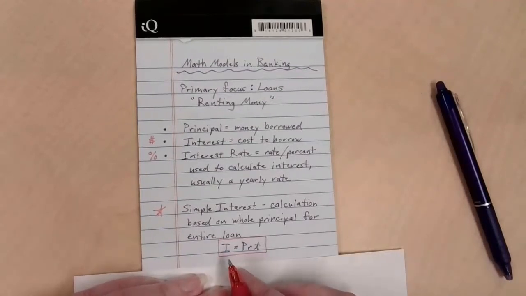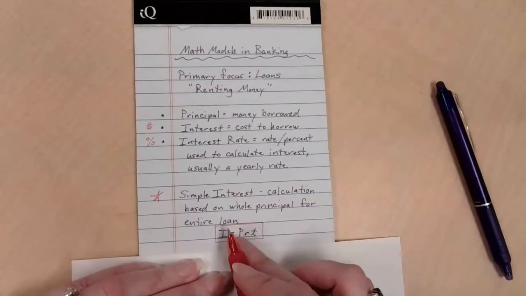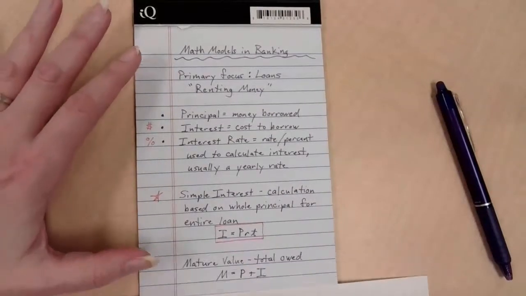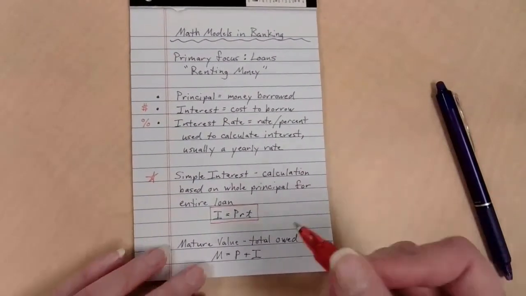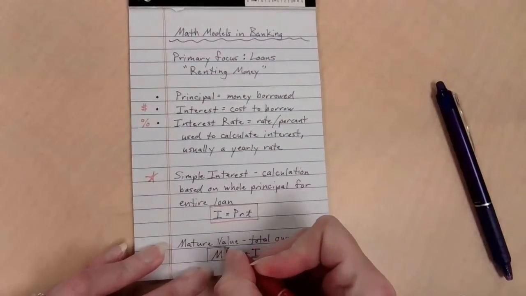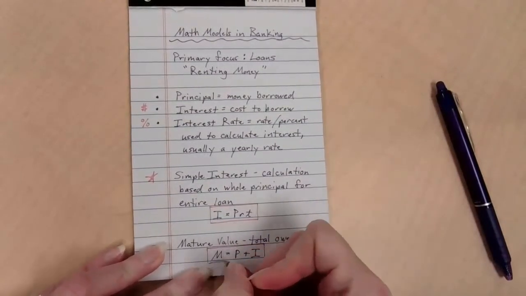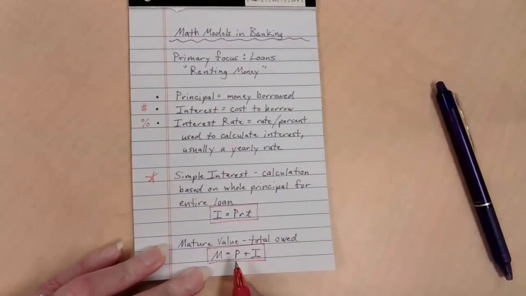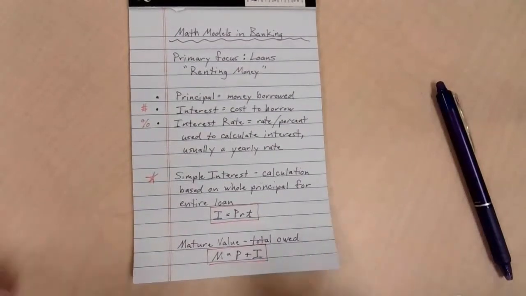Now notice this only calculates interest. So if I run a calculation with this formula, I don't get a good feel of how much I have to pay back. I have a good feel of how much it's going to cost me to take out the loan. So there is a secondary formula attached to this, and that is maturity value. This thing reaches maturity when we actually combine the principal and the interest, which should be logical if you think about it. What do I have to pay back total? Well, I have to pay back the amount of money that I borrowed and the interest. So this is really basic, tying these two things together. This gets us a good feel for the total amount of money that's going to be owed.